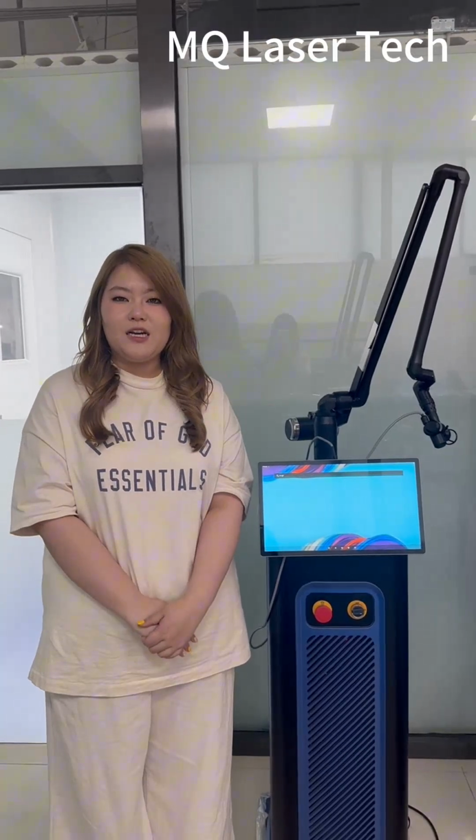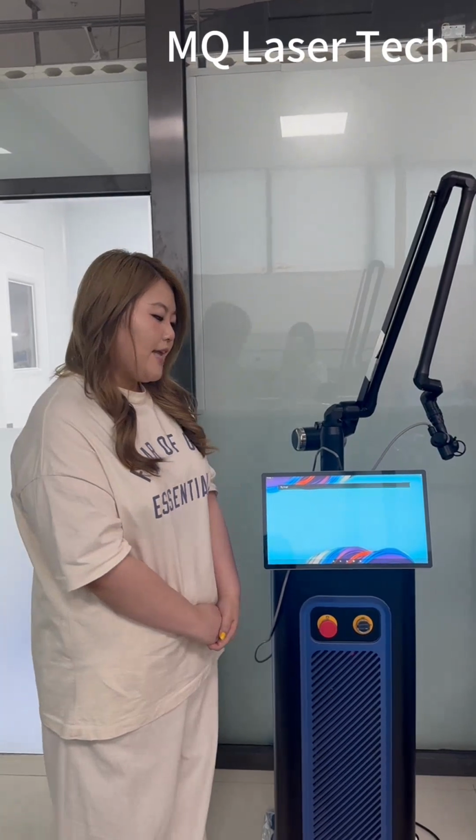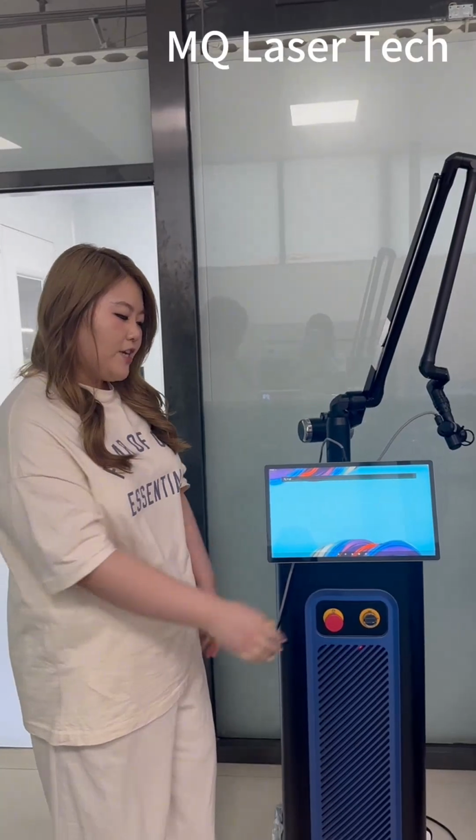This is Beijing company. Today I will introduce you our 100 power CO2 laser. Our CO2 laser has FDA and CE approved. The machine has three functions: fractional, cutting, and vaginal. Next, I will show you our interface.